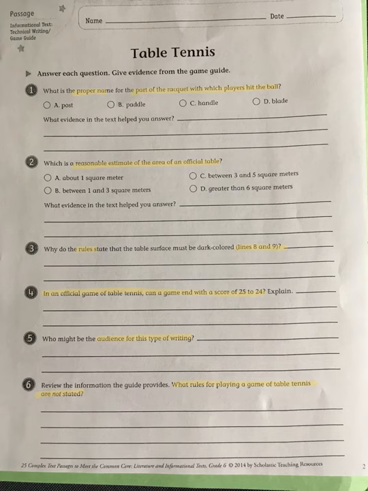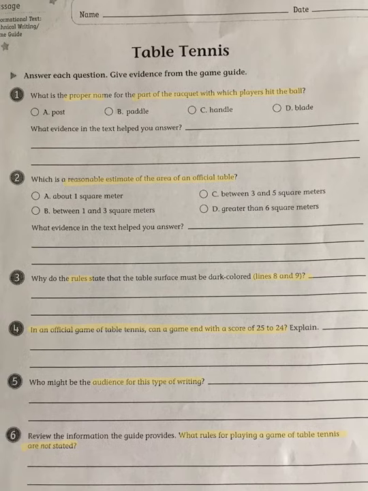So now, stop and jot notation. We are going to start looking at our questions. Question number 1 is, what is the proper name for the part of the racket with which the player hits the ball? And the only one we found was blade. Now you're going to go back and fill this in for where we found the text evidence on this page. Now, number 2, what is a reasonable estimate of an area of an official table?